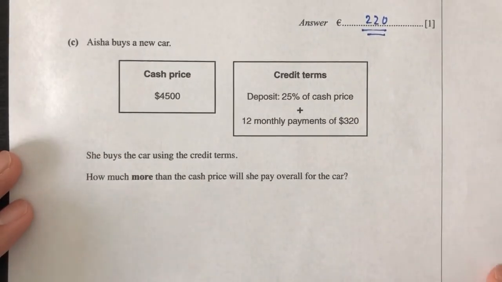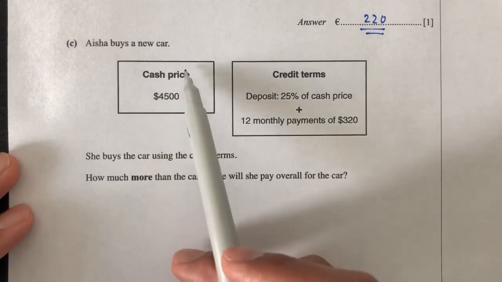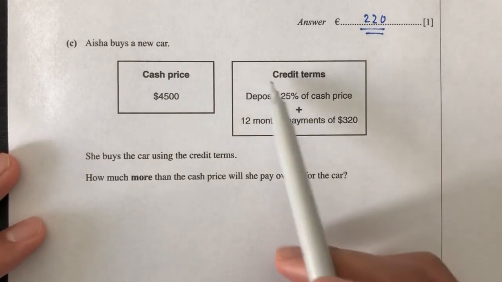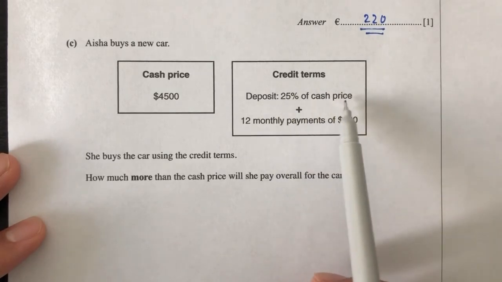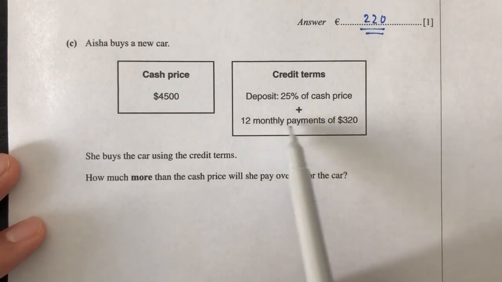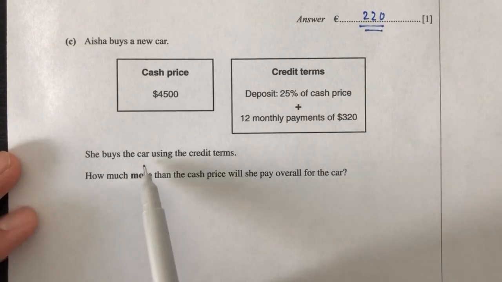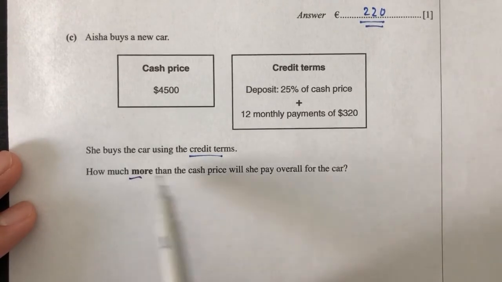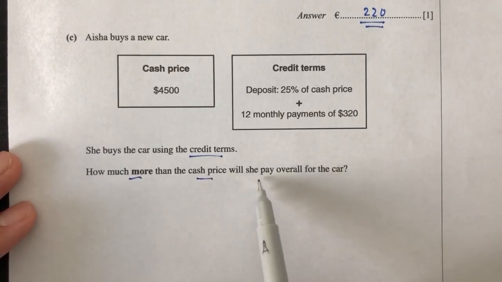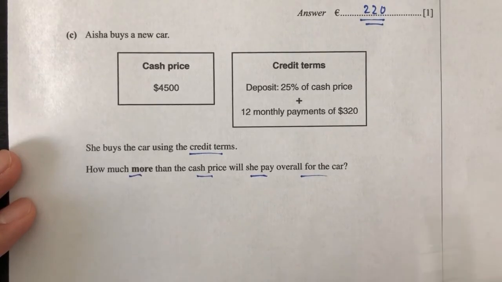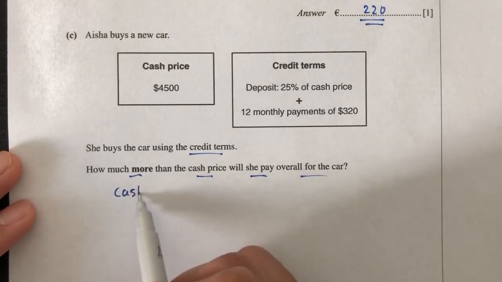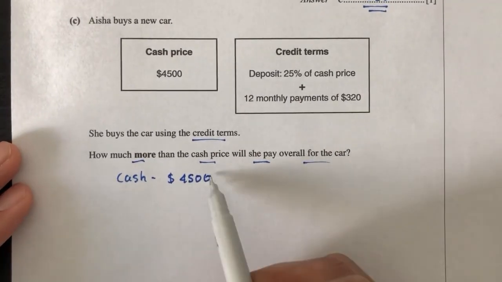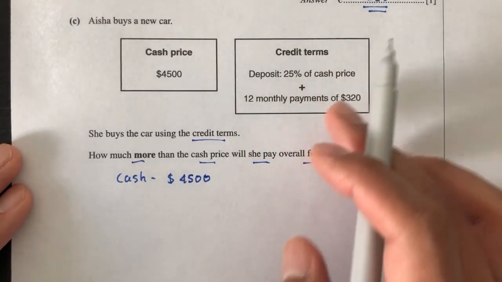So part C, Isha buys a new car. The cash price is $4,500. Now we have credit terms. We have to deposit first 25% of cash plus 12 monthly payments of $320. She buys the car using these credit terms. How much more than the cash price will she pay for the car? So cash, she would have paid $4,500. That was fixed. So now she chooses these terms, so how much more will she pay.